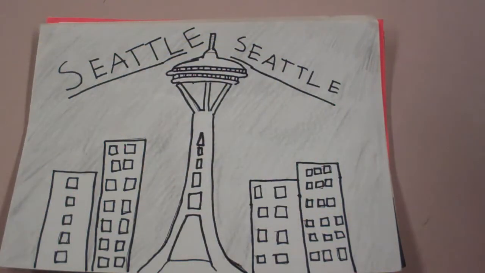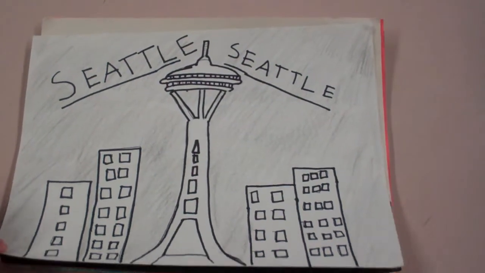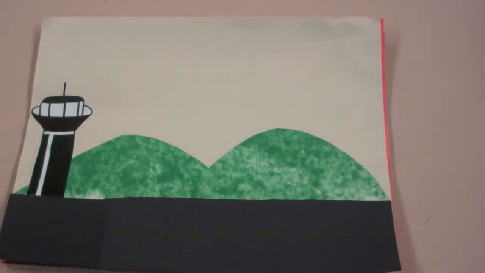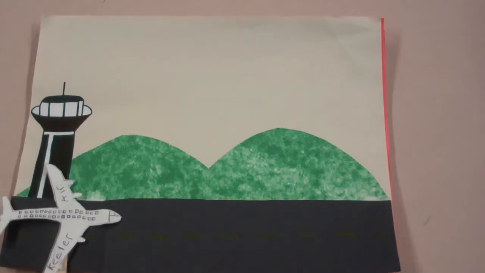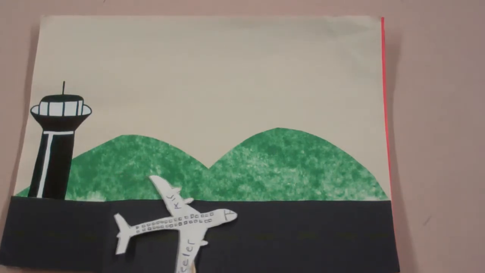Final call for Flight 1394 to Tokyo, non-stop from Seattle. Thank you for flying Air Keeler today. Please make sure your seat belts are fastened and all trays are locked in the upright position. We hope you have a good flight.